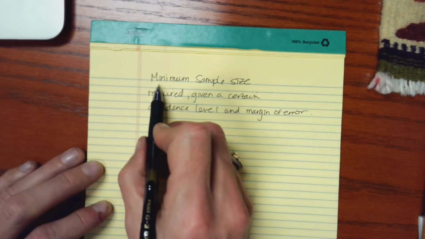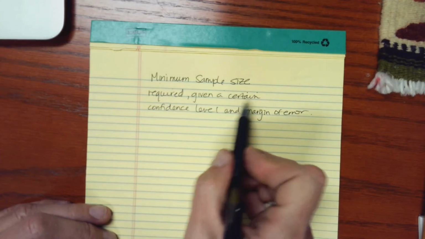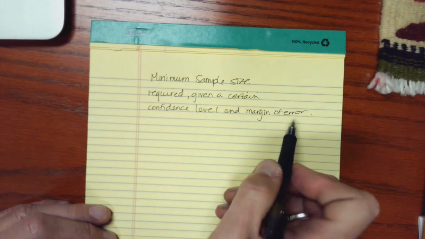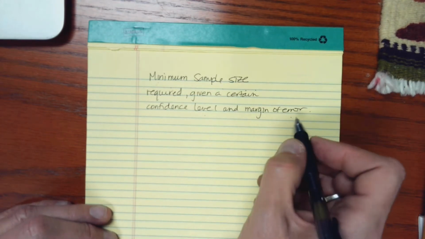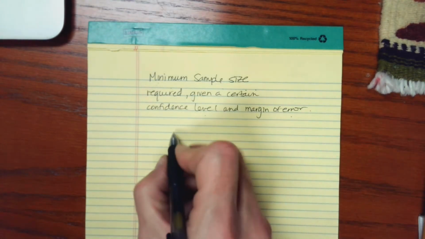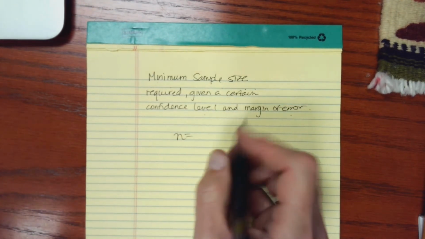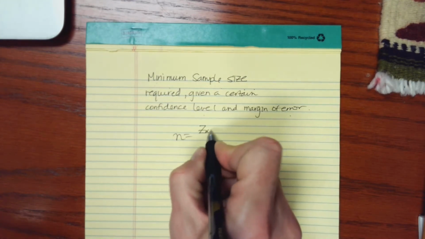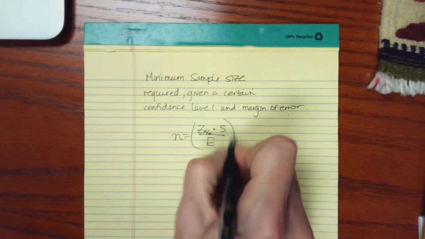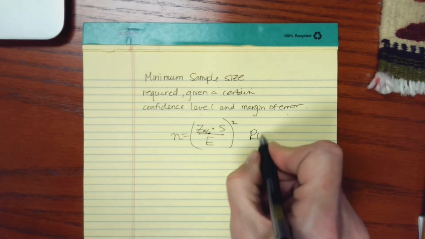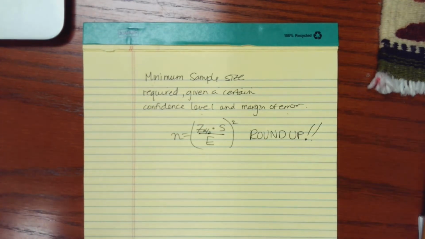So in this video, I want to give you some information about how to calculate the minimum sample size if you are given a certain confidence level and margin of error, and you want to construct a confidence interval for the population mean. So the formula here for n, that minimum sample size, is we'll take z of alpha over 2 times s all over e, and this is going to be squared. And don't forget, with minimum sample size calculations, you always round up.